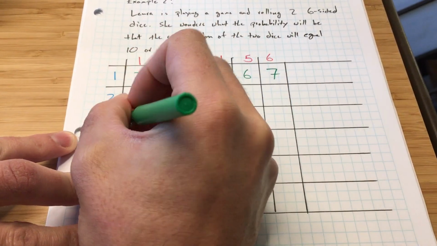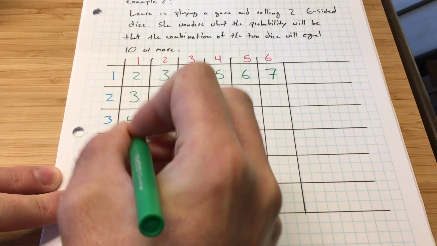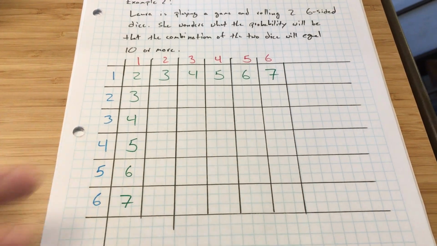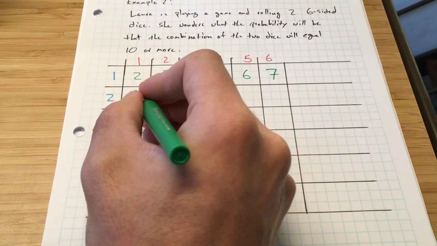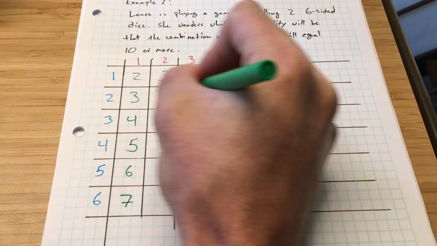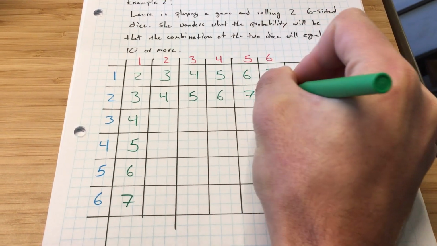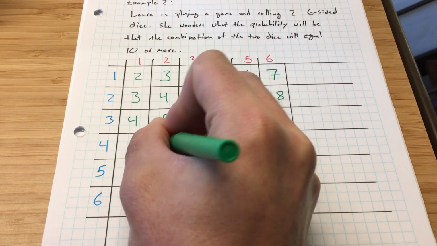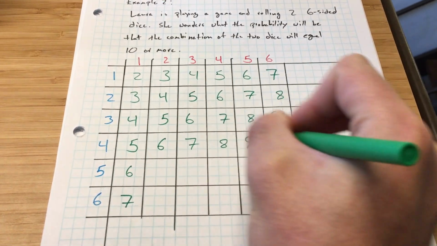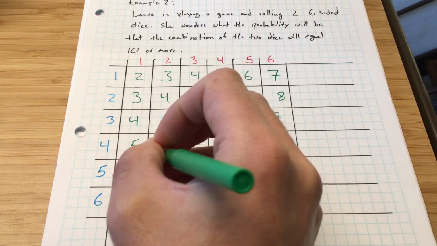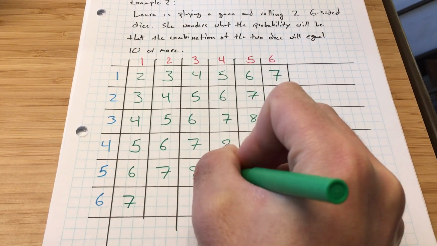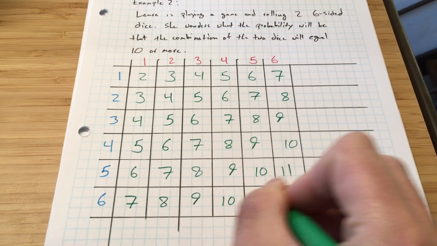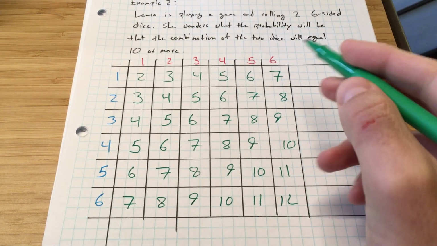So 3 and 1 would be 4. 1 and 4 would be 5. Again, I'm just adding together the 2 die outcomes out here. This would be 6. This would be 7. And I don't know if you're starting to notice a pattern here, but on the inside of the table, again, these would just count up by 1. So it'd be 3, 4, 5, 6, 7, 8, 4, 5, 6, 7, 8, 9. This is 5, 6, 7, 8, 9, and 10. 5, 6, that's going to be 7, 8, 9, 10, and 11. And this last one here will go 8, 9, 10, 11, 12. And of course, 12 is the biggest number you can get with 2 6-sided die.